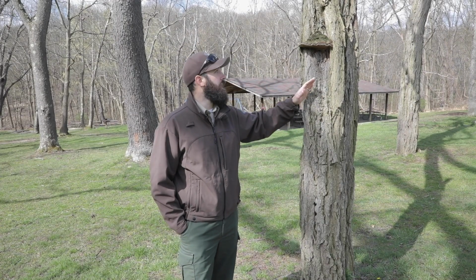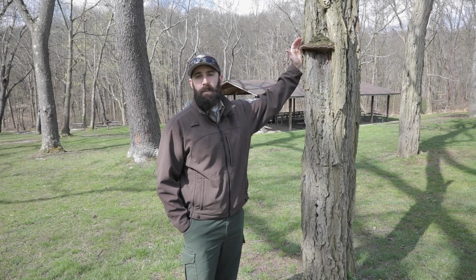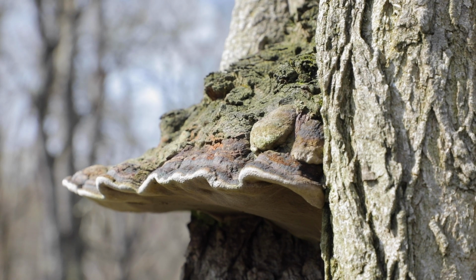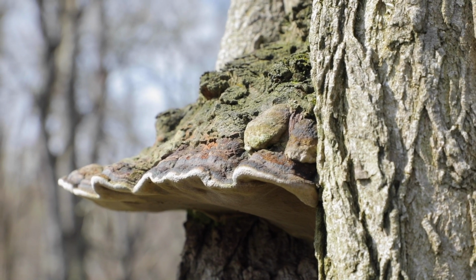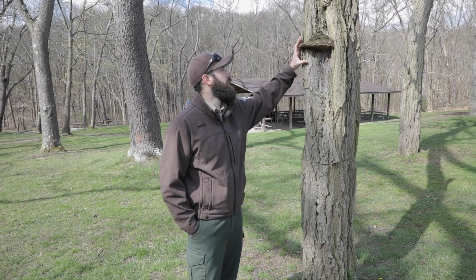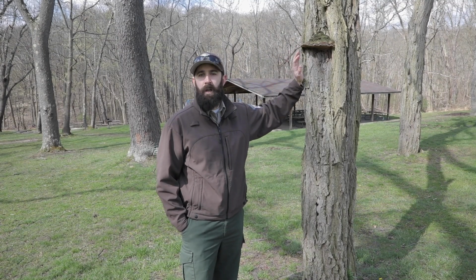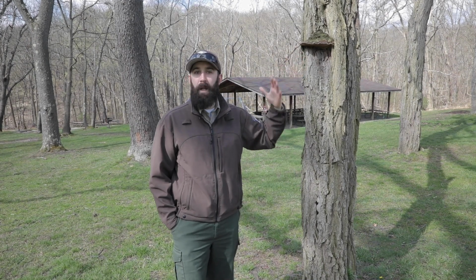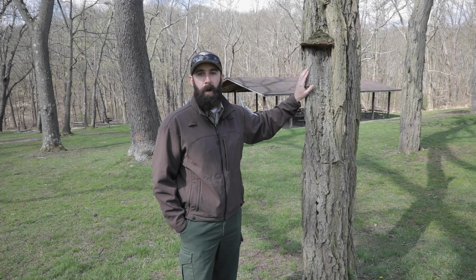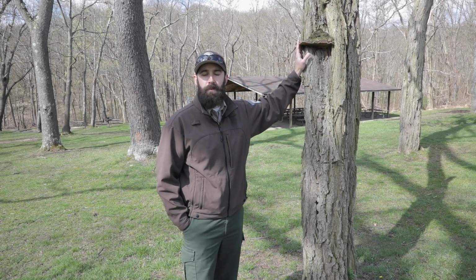Something that we see here on this black locust is a very unique fungus. This is called a cracked cap polypore, which is a type of shelf fungus or a bracket fungus. And this specific fungus almost exclusively grows on the black locust tree. So the way that I found that is I found black locusts and then looked at the bark to see if we could find some of these cracked cap polypores.